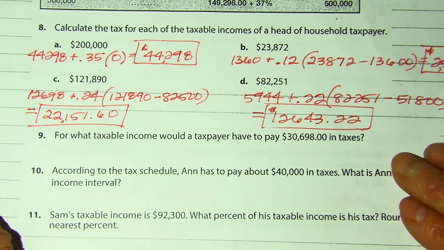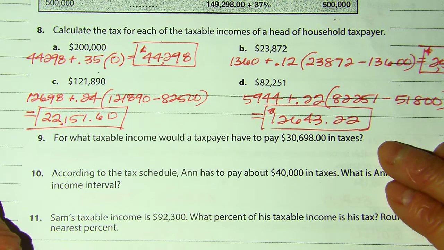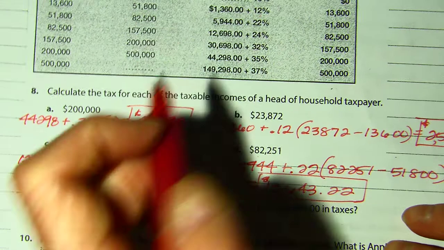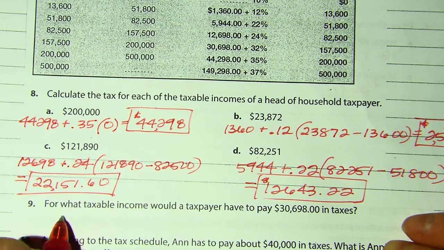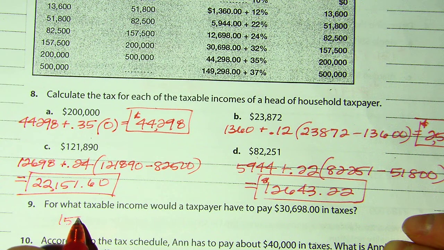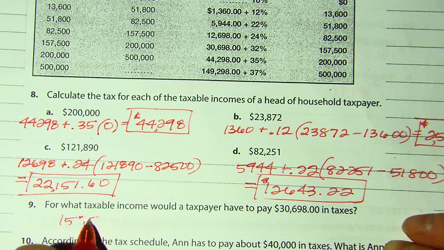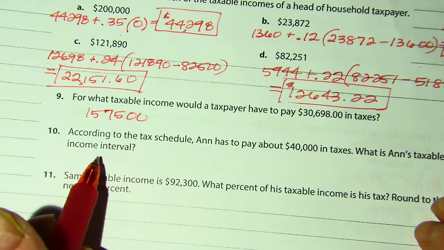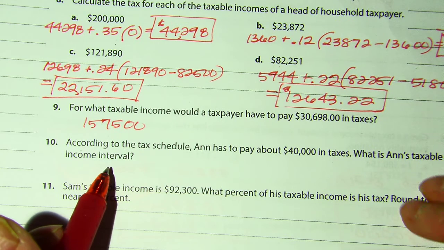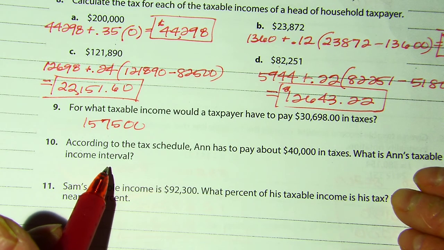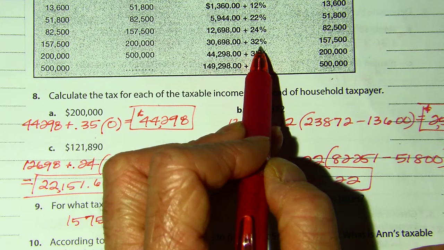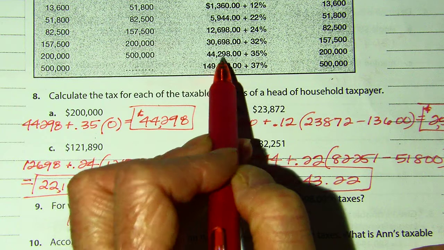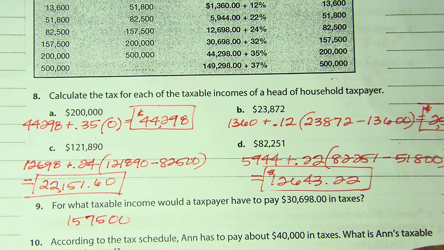For what taxable income would a payer have to pay $30,698? Well, that looks like in here. So in between 157,500. According to the tax schedule, Anna has to pay about $40,000. What's her income interval? Well, $40,000, I'm going to guess is this plus 32%. Right, because this goes over. This is over. So between 157,500 and 200,000.